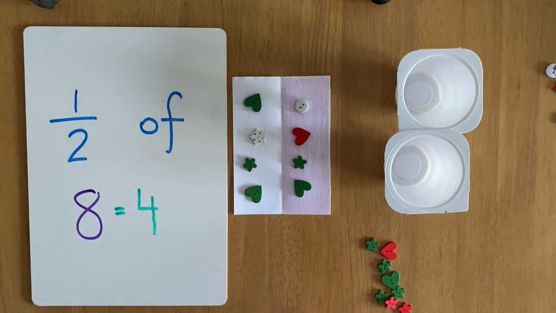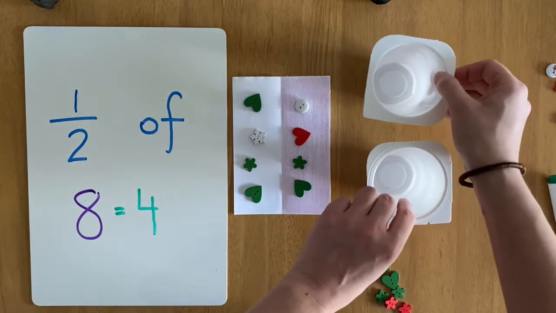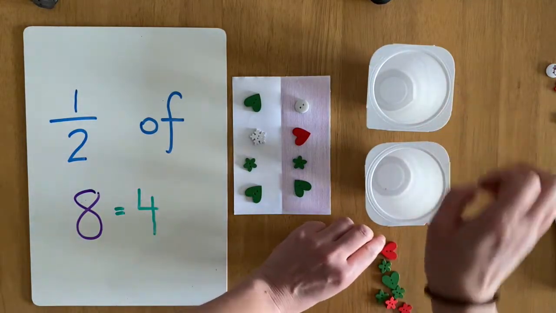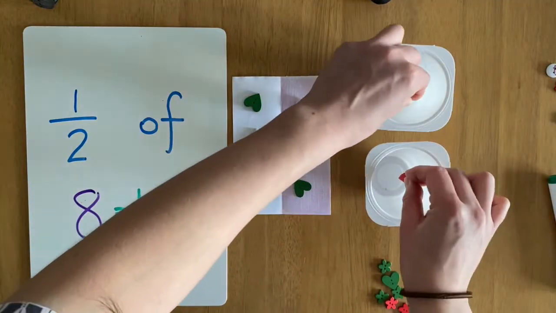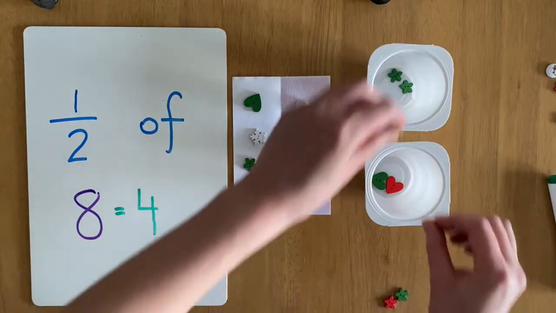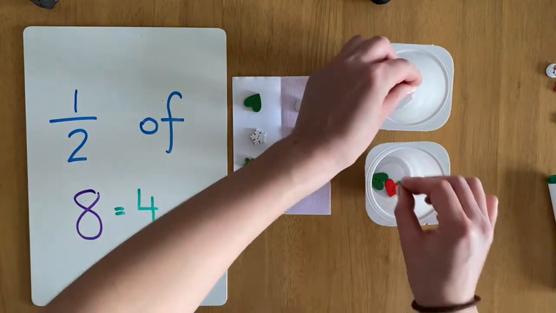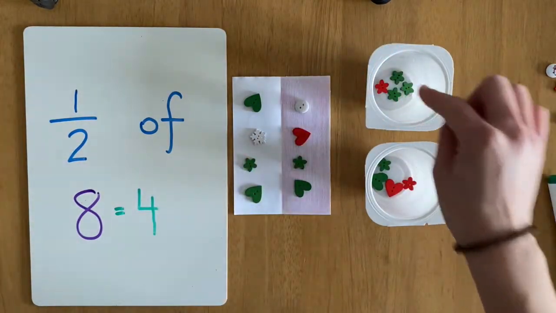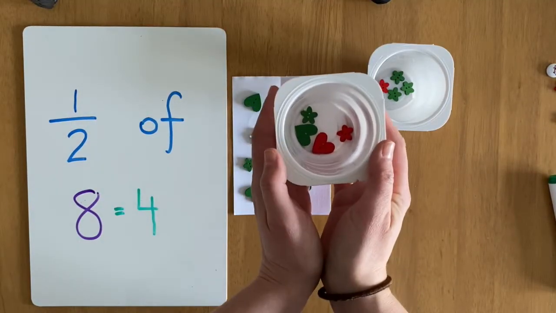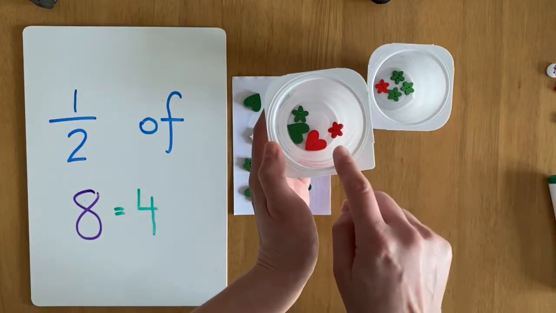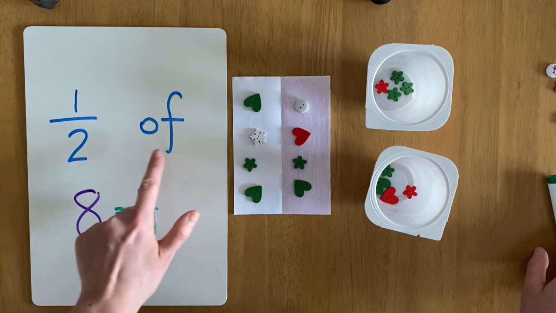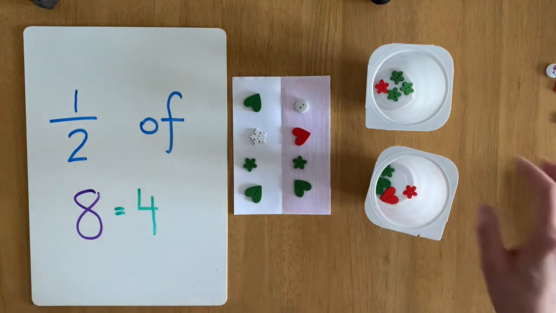Now I'm going to show you using the pot method. So we split it into 2 equal parts and we're going to hold one of them. So first we need to split the 8 equally. So put 1 in each pot. We split it into 2 equal parts and we hold one of those parts. How many are we holding? 1, 2, 3, 4. Half of 8 is 4.